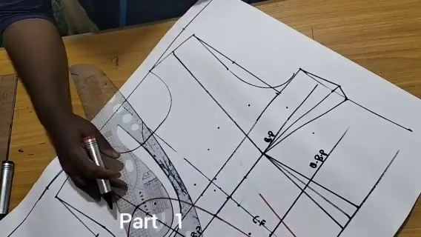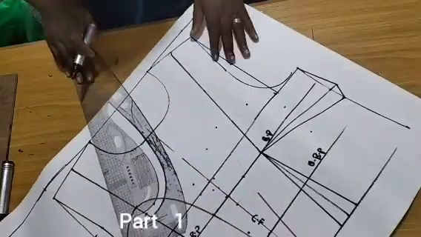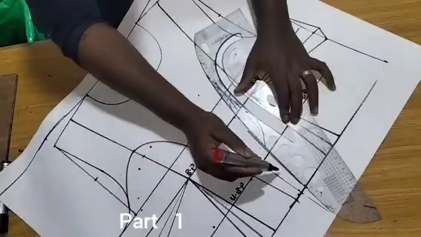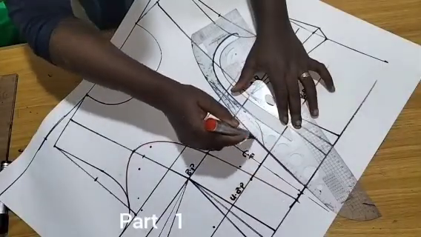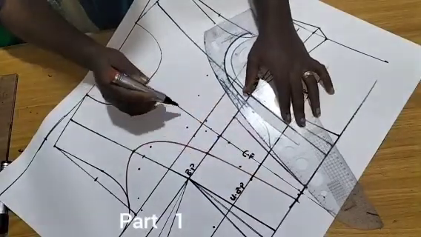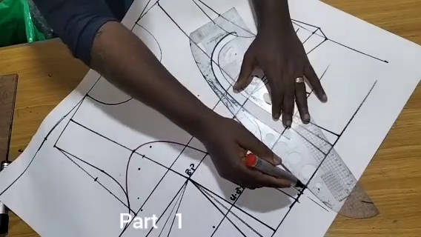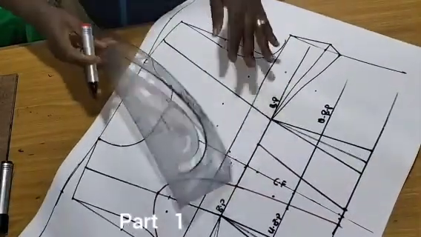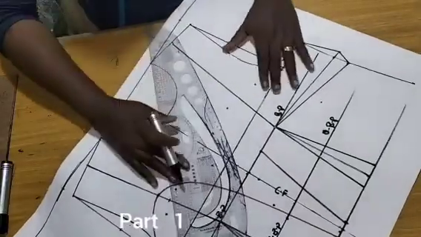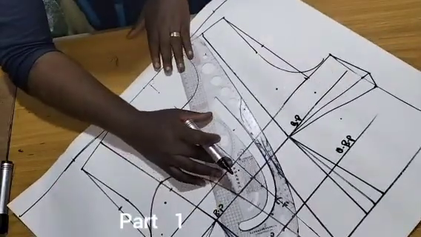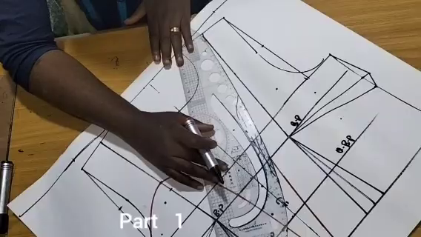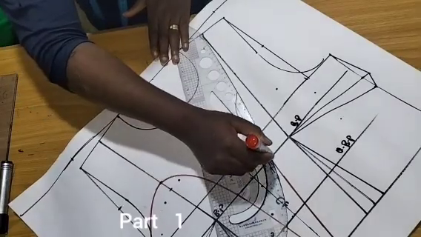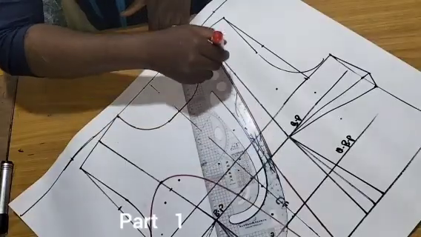I see the illusion line I created coming this way to somewhere at that point. So if I place my pattern ruler from here to touch this line, this is what it is giving me.